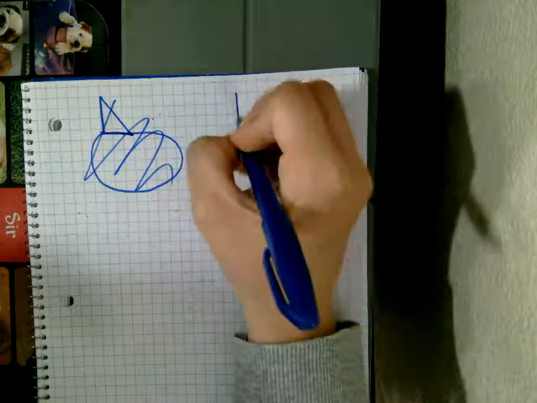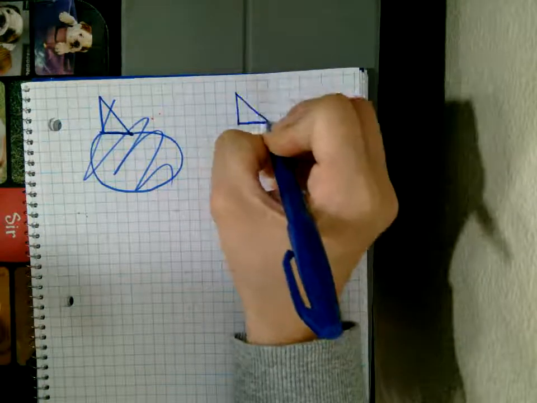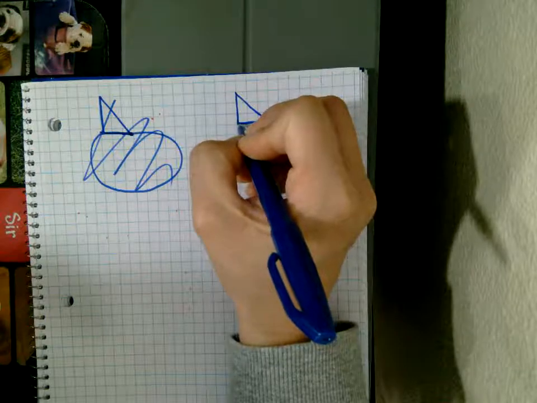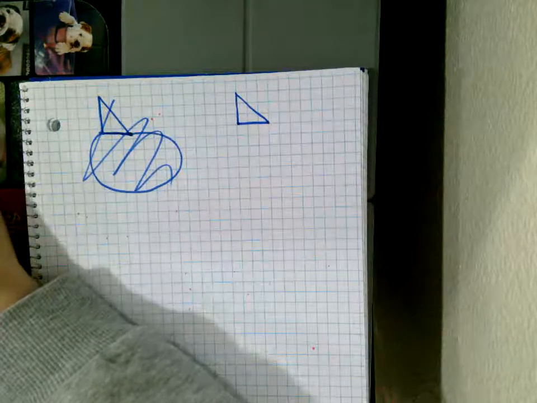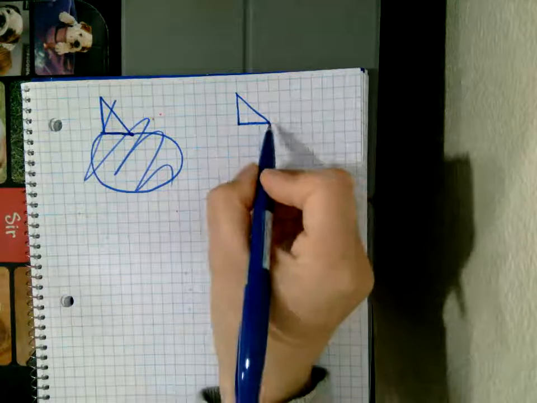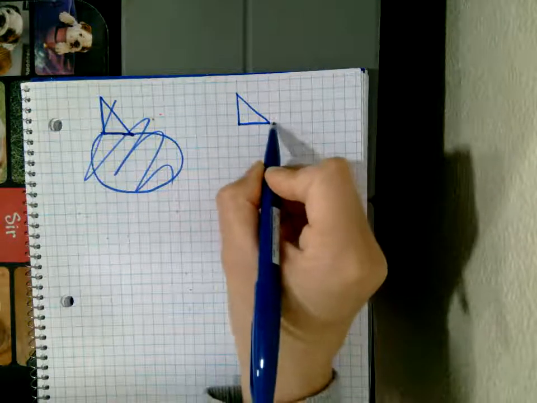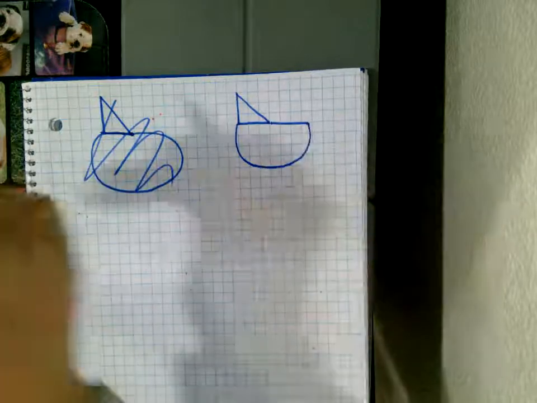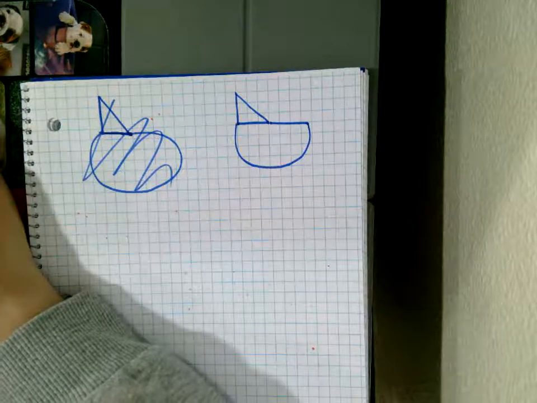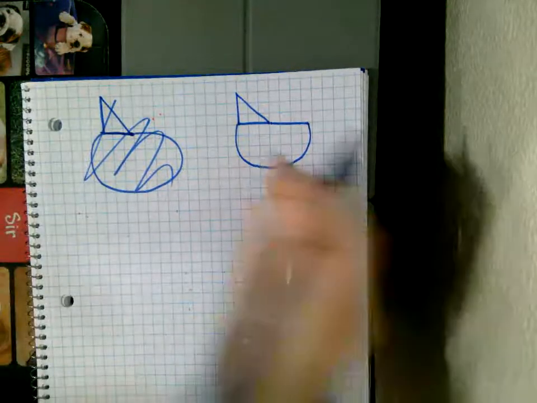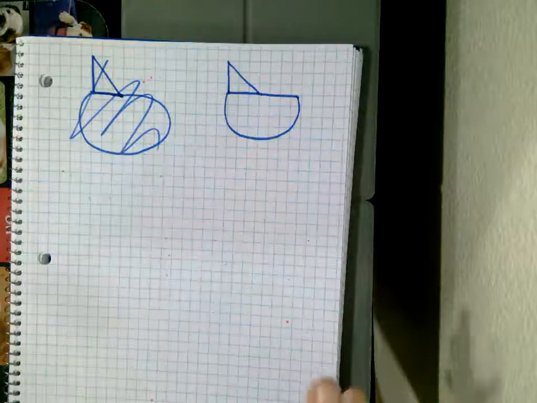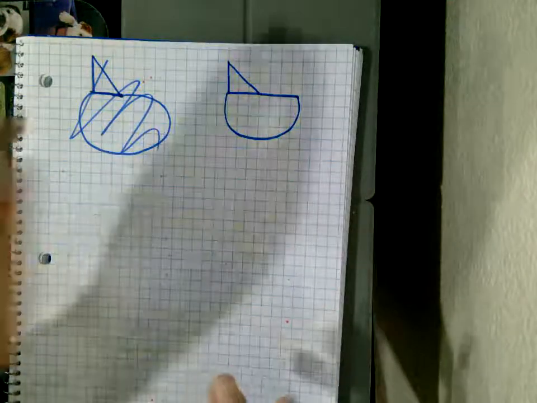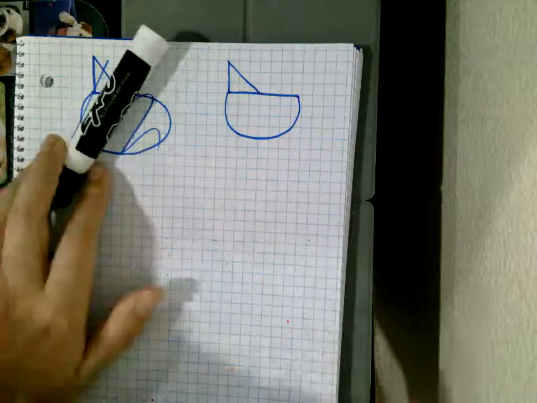Okay, never mind. Oh my gosh, what is happening to me? Okay, I needed to see it. I couldn't memorize it. Okay, there we go. Sorry, half a circle. Kind of looks like Jack in the Box. Ignore that.